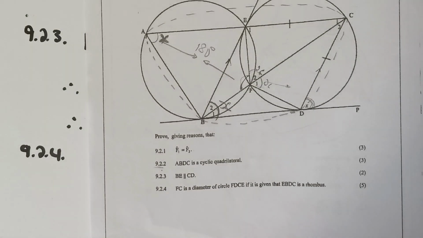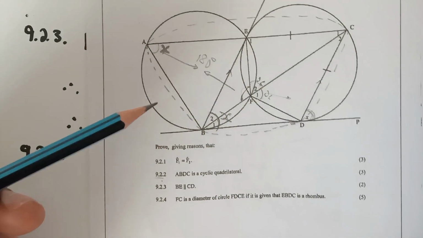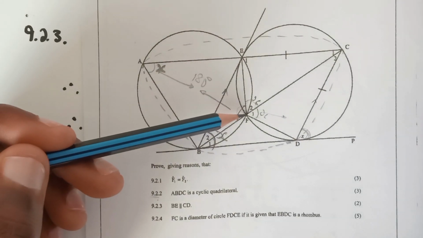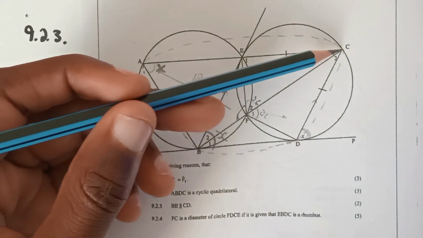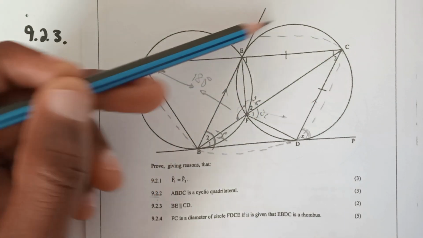Now let's look at this one. We have to prove that FC is the diameter of this cyclic quadrilateral.